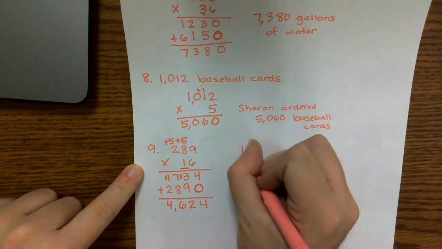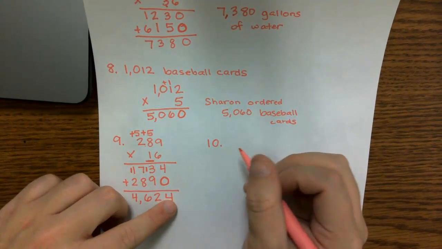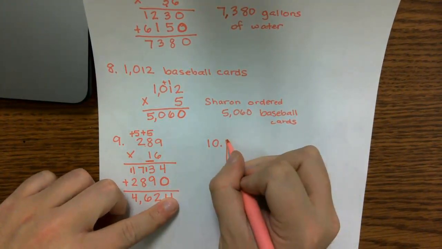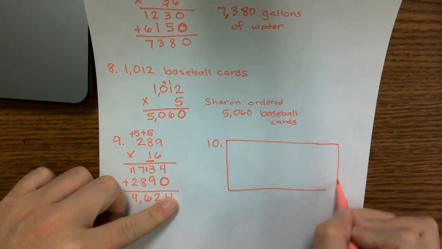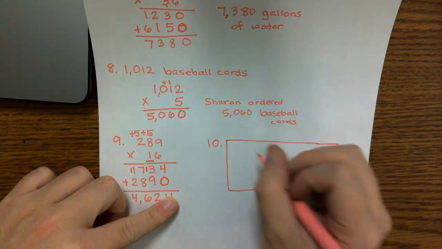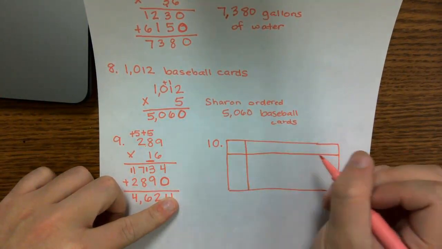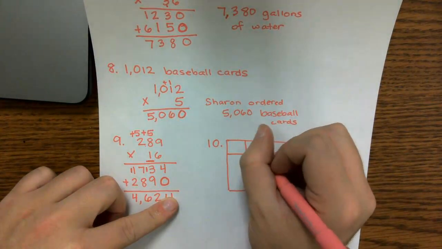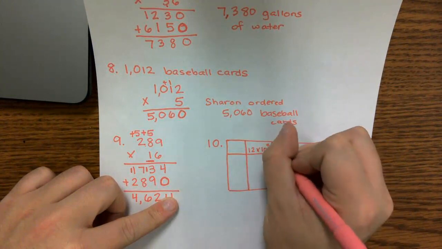Number 10, this is going to be a little bit more difficult to show you without having the chart here. But basically, I'll just really quickly try to draw the chart. So you have a chart that looks like this. Over here to the side, you have some numbers. So on this first row, you have 12 times 10 to the 0.